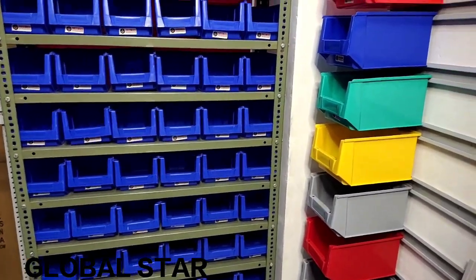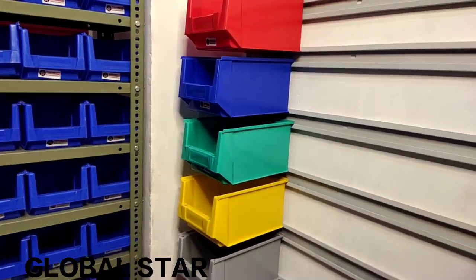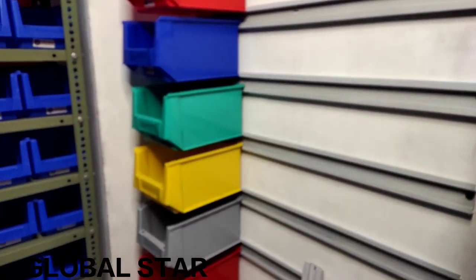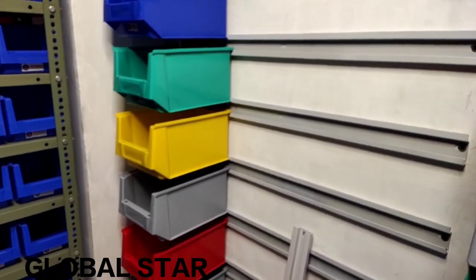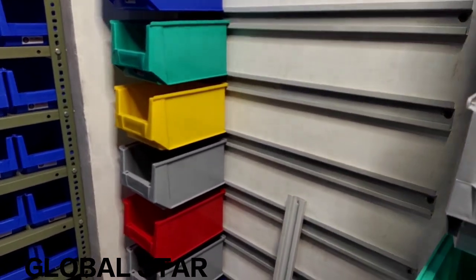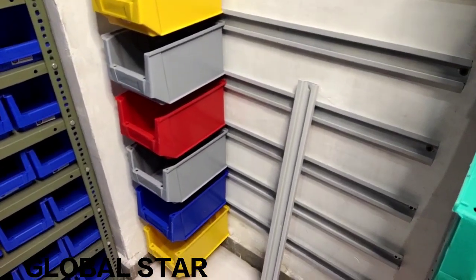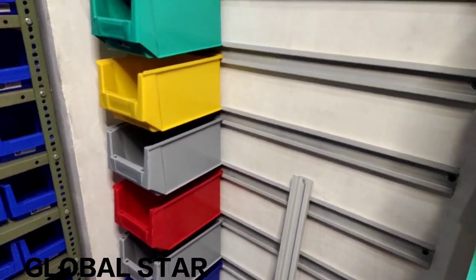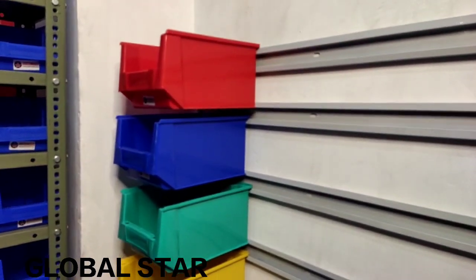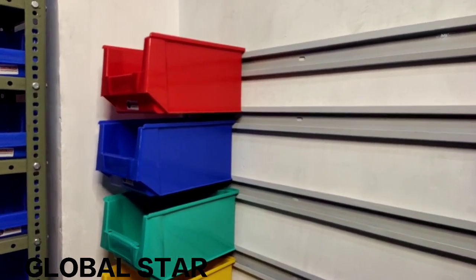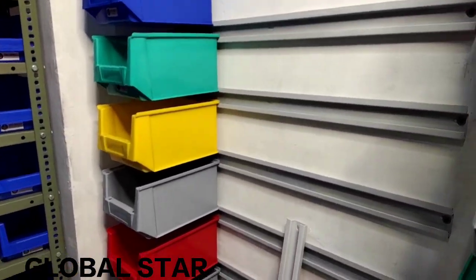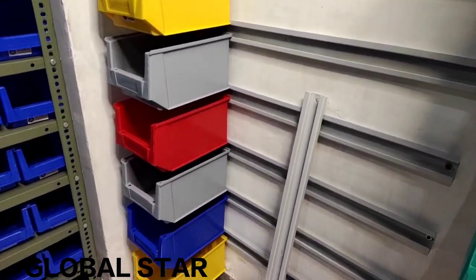So the best way of using the bins on the walls is these kind of channels. These channels are very convenient to use and are more space saving. These are 3-foot channels and you can keep around 4 bins, like these are bin 35, so you can keep 4 bins on the channel, one by one, on the other.